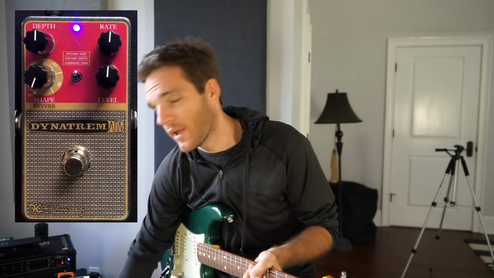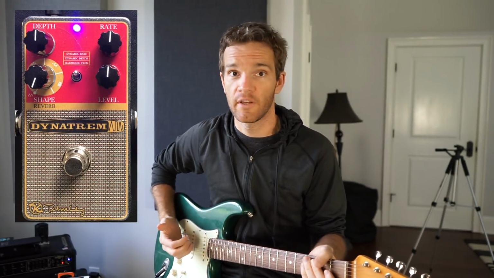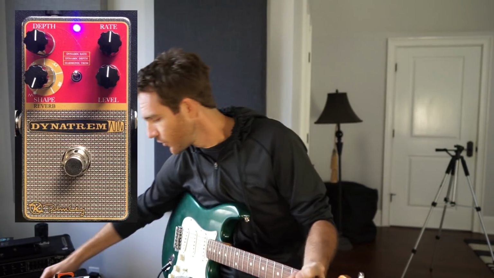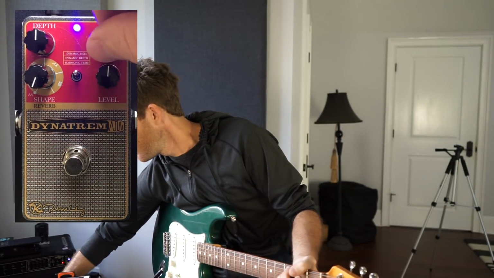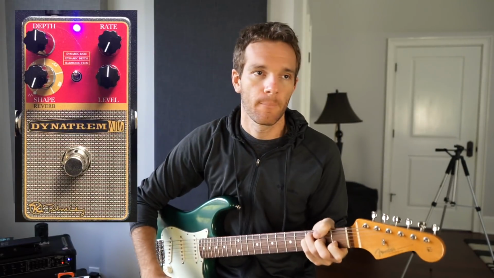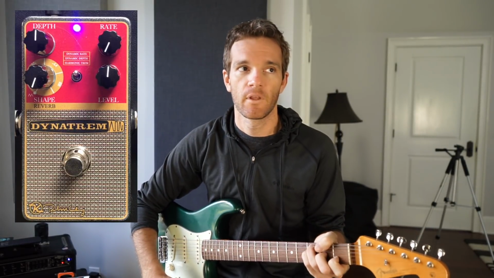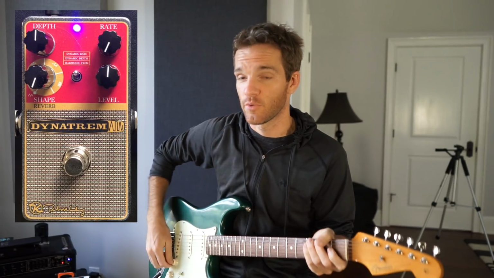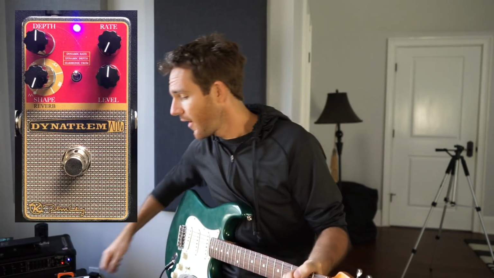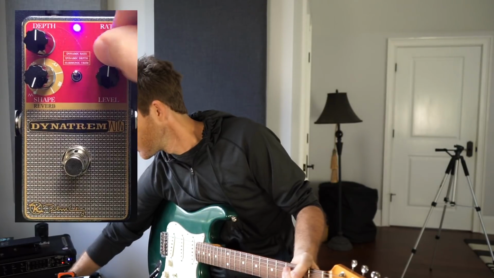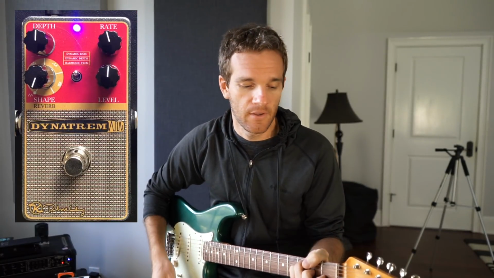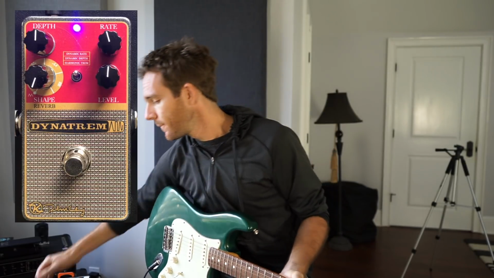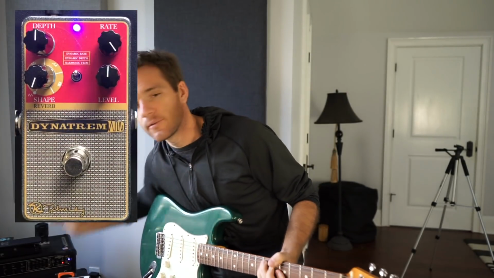And then that brings us to the rate, and that's how quickly the volume is changing. So a really slow rate, let's turn the rate all the way down. You can hear that that's really almost like a really slow, methodical volume swell that you can maybe get with your volume knob. Now, as you increase it, it gets a little more recognizable. It's kind of like a medium rate. And then you can make it super, super fast.